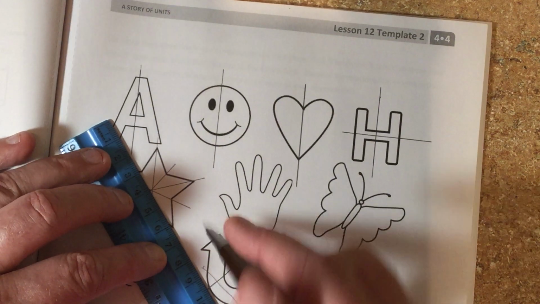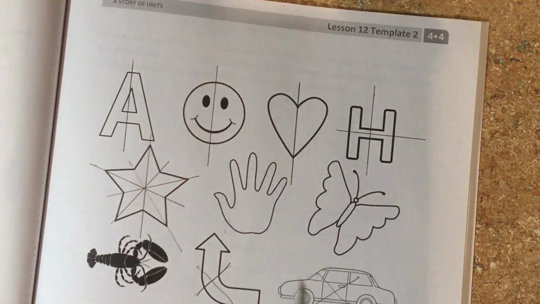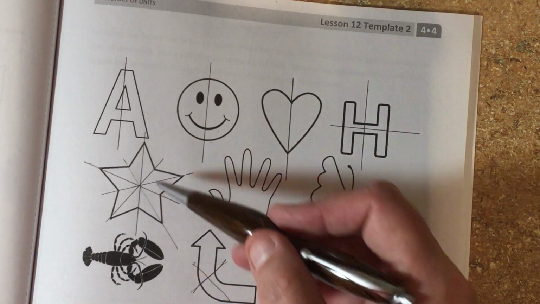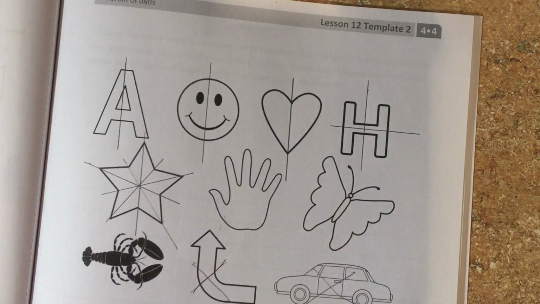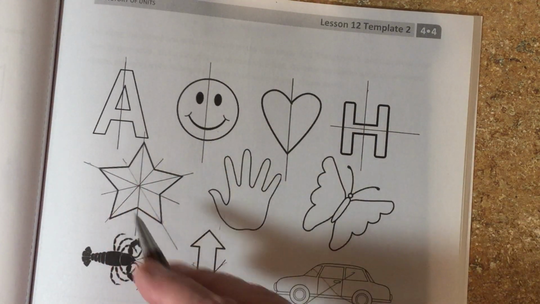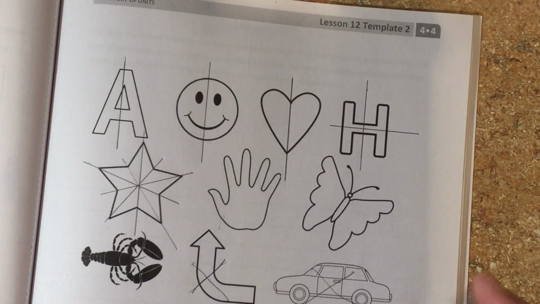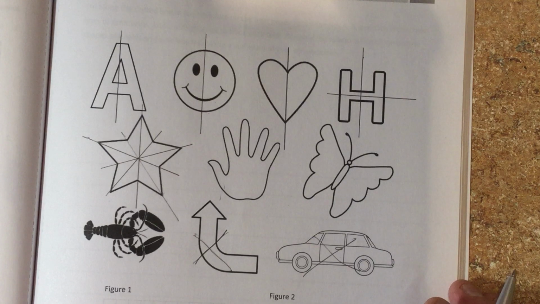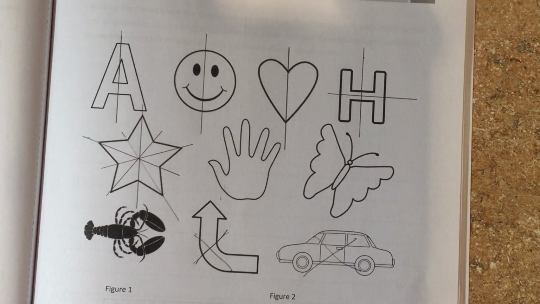Got one more to do here. So I have, well, it's a 5-pointed star. I have 5 lines of symmetry. So that one was pretty special in that it had more than 2, which we found in the H. So I'm going to leave the rest and let you think about those.